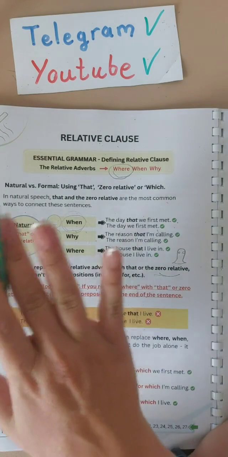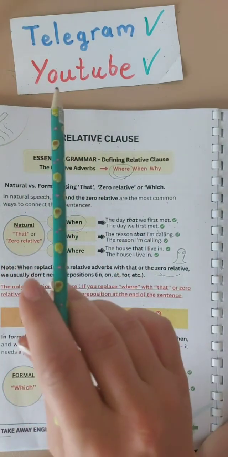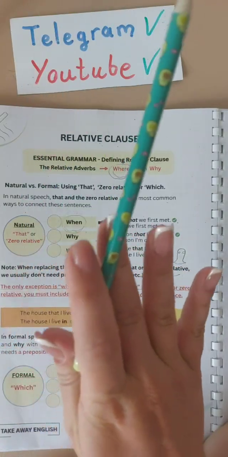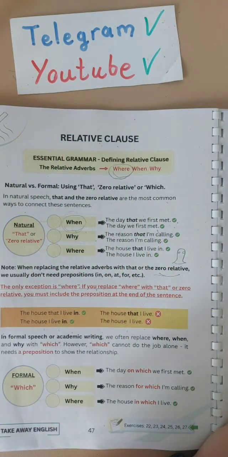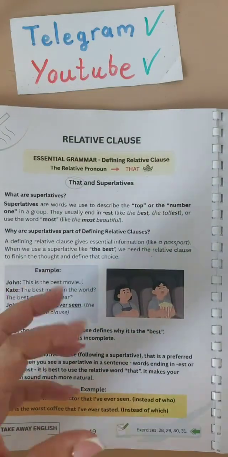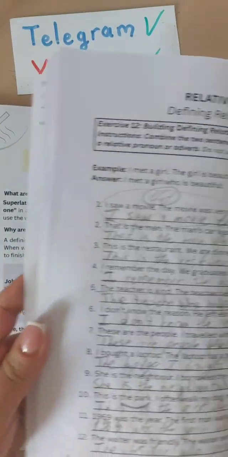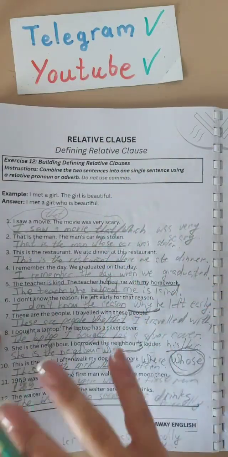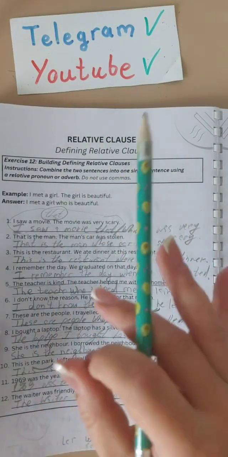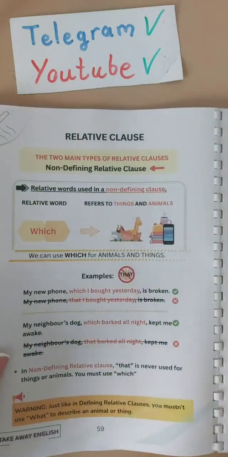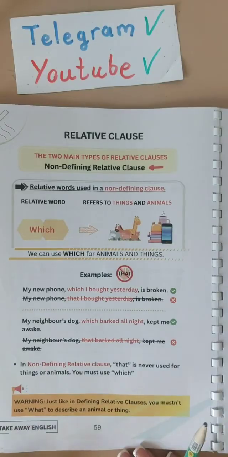That explains everything about non-defining relative clause and the difference between defining and non-defining. Because as promised, today we are going to learn each of the relative words, relative pronouns and relative adverbs step by step that are used with non-defining relative clauses.